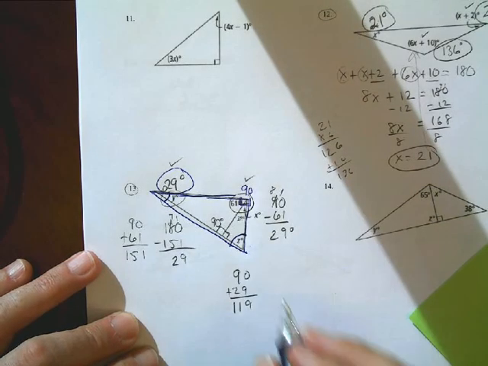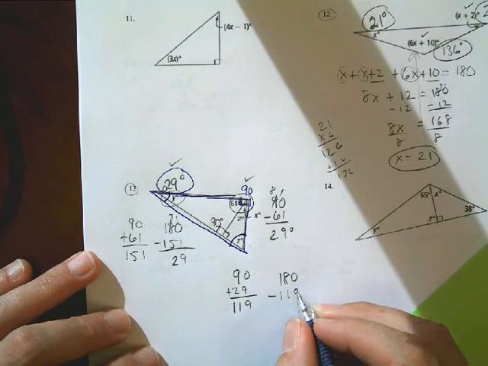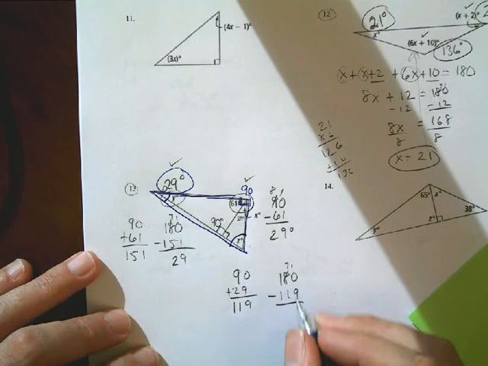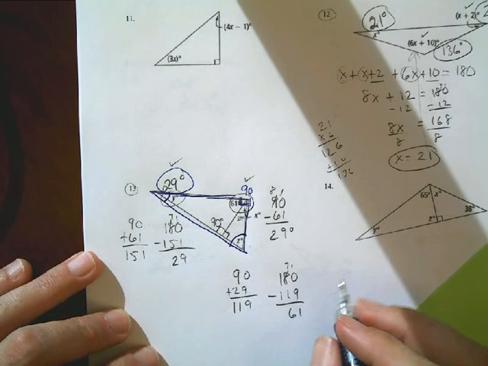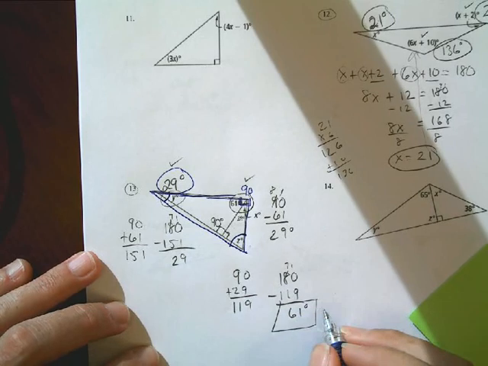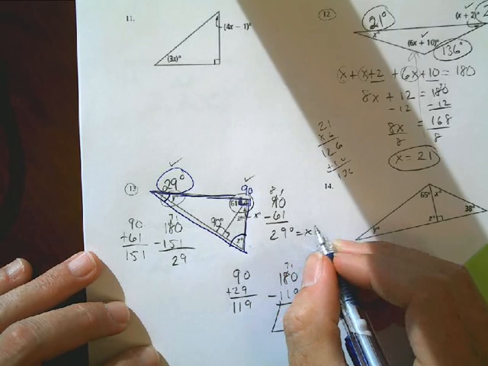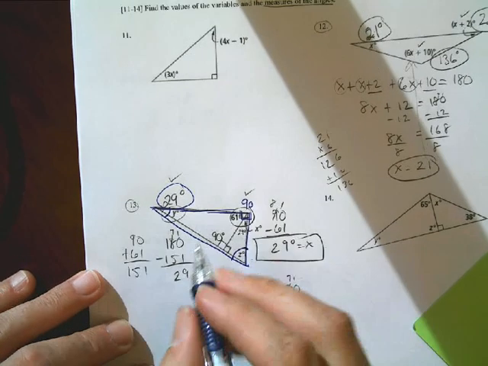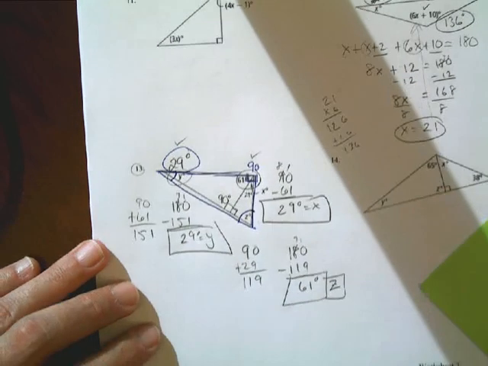So what's left for z? Well, z will be the difference of 180 minus 119. So I have to borrow again. 10 minus 9 is 1, 7 minus 1 is 6, and the value of z is 61 degrees. So this is z right here, this is x right here, and we already said the value of y is right here. And that's what we do to solve those guys.